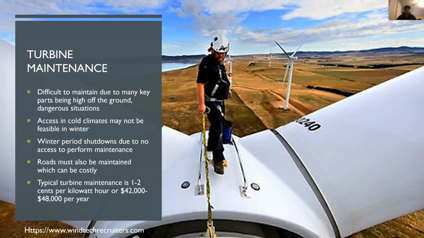Turbine maintenance can be extremely difficult due to many of the key components being high off the ground, which can lead to dangerous situations for the workers, like the guy in this picture, a wind turbine technician, who's climbing out on top of the nacelle of the turbine to perform servicing. Now he has his harness on, but it's still a very dangerous situation if he were to fall, and who knows how long he'd be dangling there before they were able to safely get him back up.